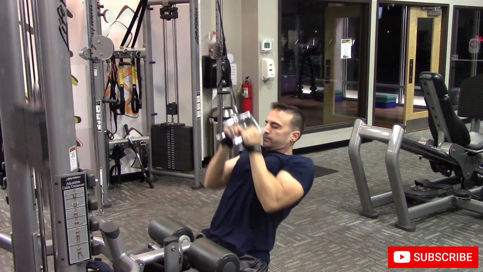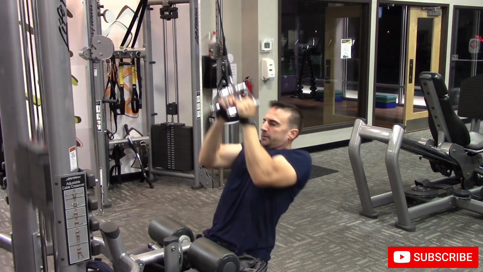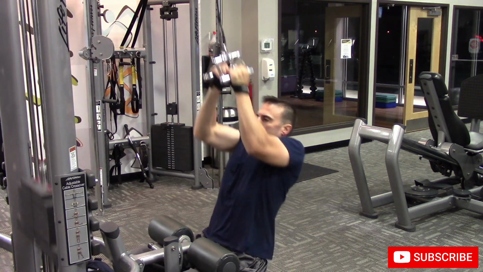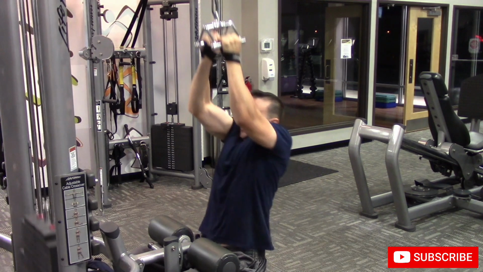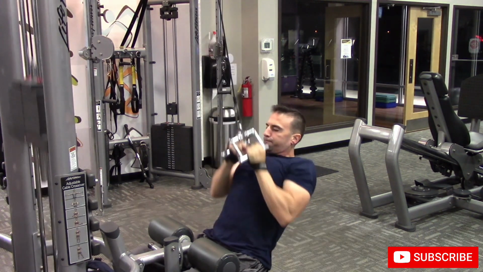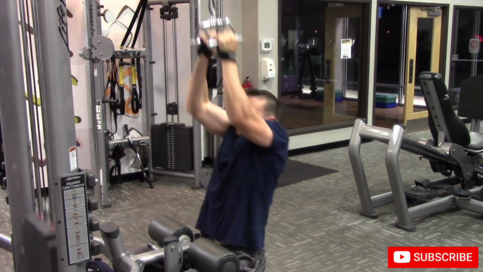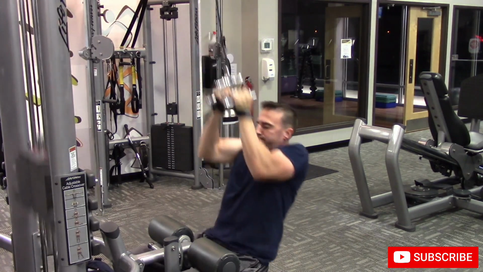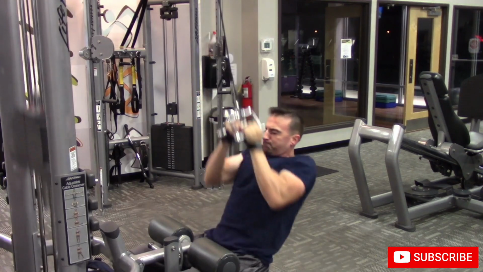So I bring the handle down to my chest and I lean back slightly. You want to avoid yanking, you want to avoid swinging and cheating, and you don't want to injure yourself. So use smooth movements. Here it is in regular speed, and again leaning back a little bit and bringing the handles to my chest. And I normally don't let the weights touch until the very end. That keeps constant tension on the muscle.